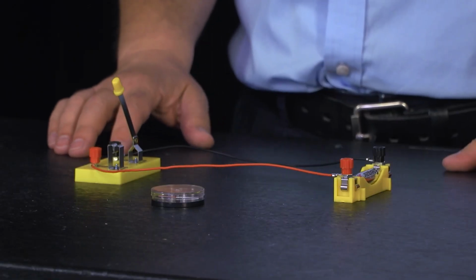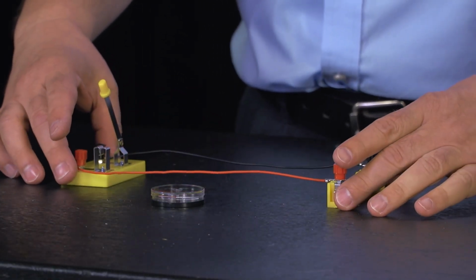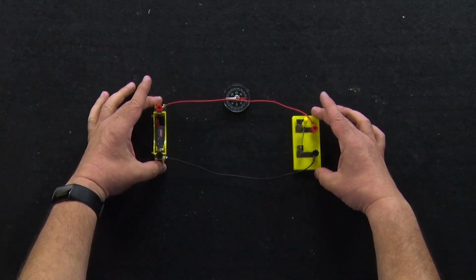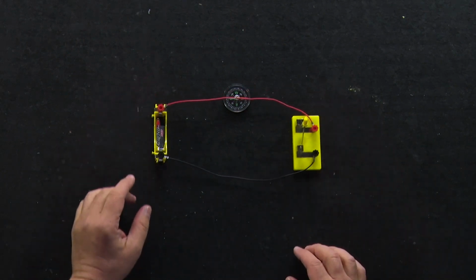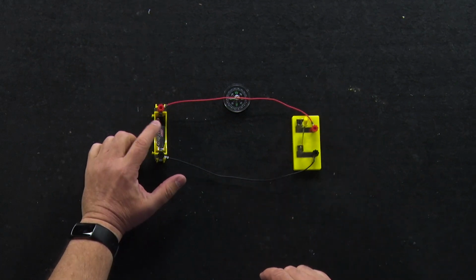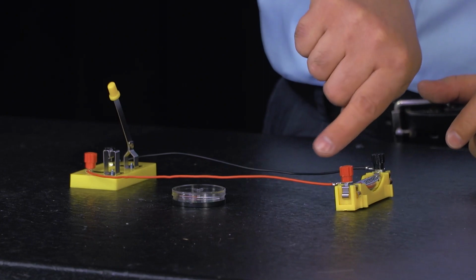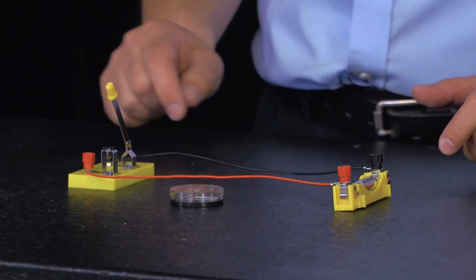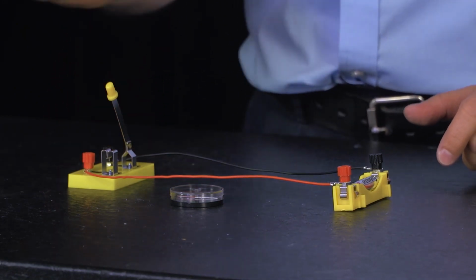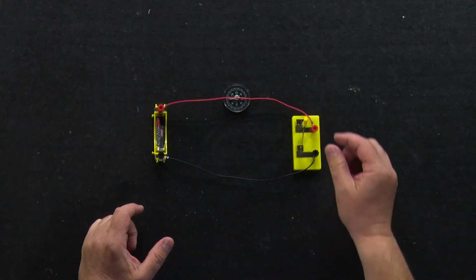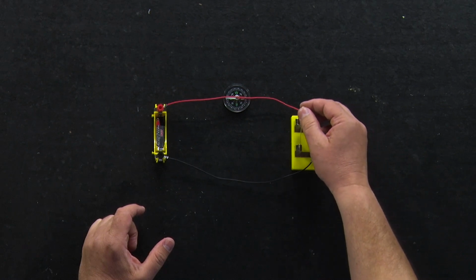Now what I'm going to do is add another magnetic field by having this wire with a current running through it. Right now there's no current because my switch is open. But here's the battery. The current flows in the wire, into the switch, and back to the battery. So as soon as I close this switch, there's going to be a current flowing through the wire. And so when I do that, watch what happens.